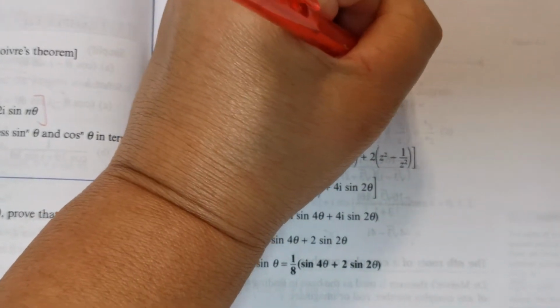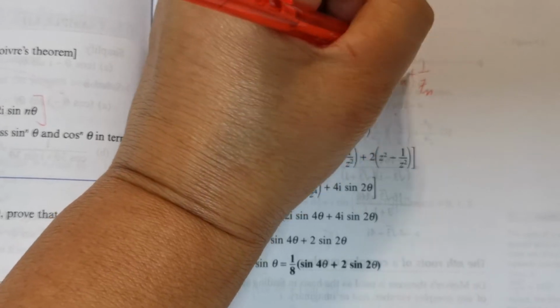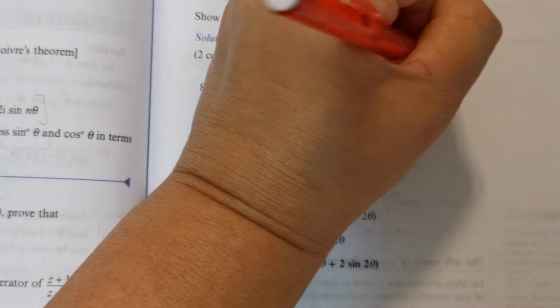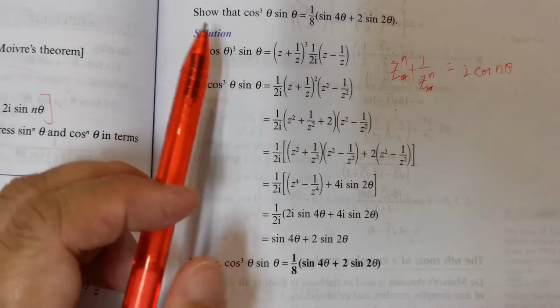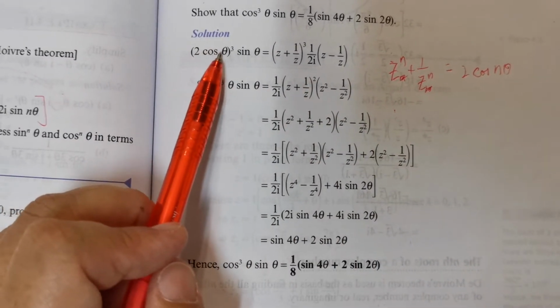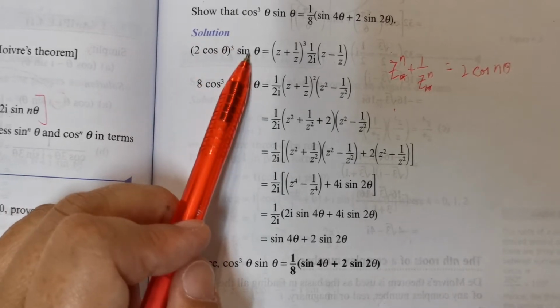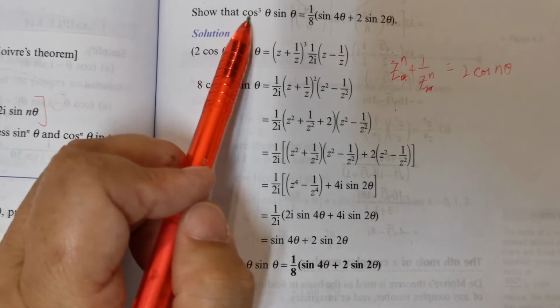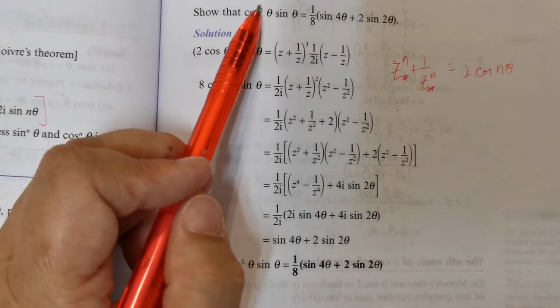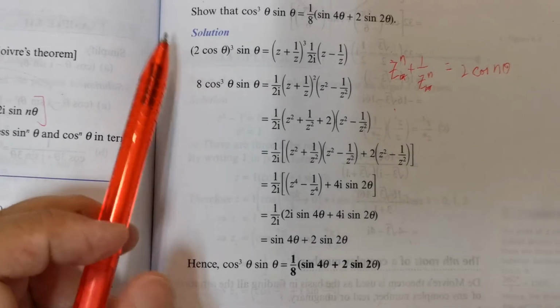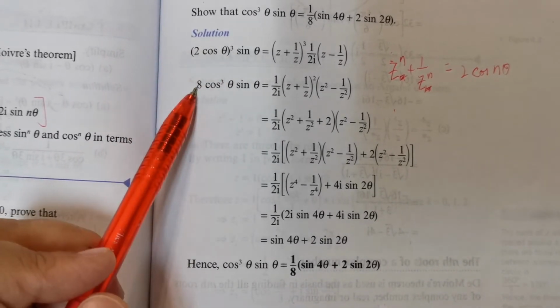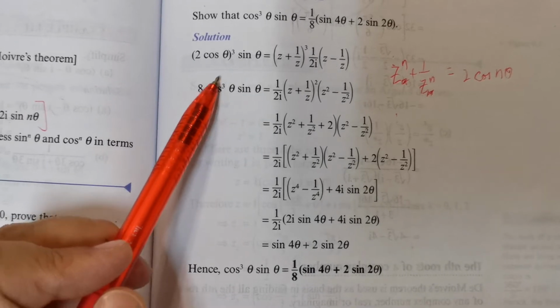We already proved that z to the power n plus 1 over z to the power n is equal to 2 cos n theta. Because I want to use this, I start with 2 cos theta, the whole thing cube, sine theta, even though my question only needs cos cube. So we add in the 2 first. 2 cube is 8, so this is cos cube theta sine theta.